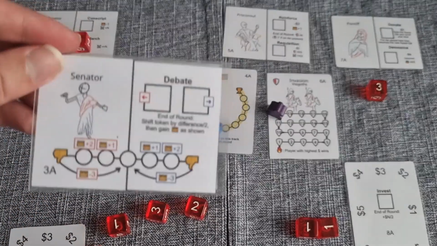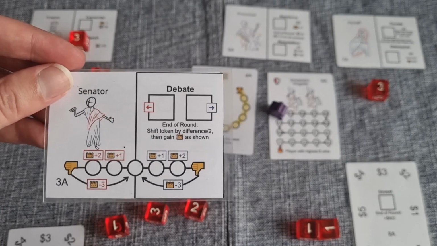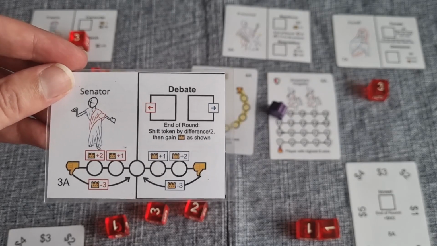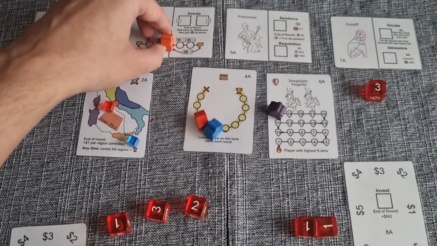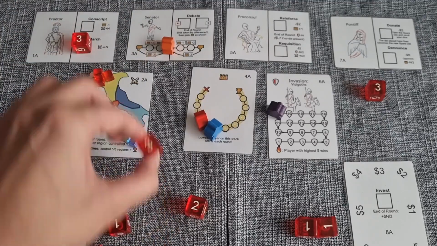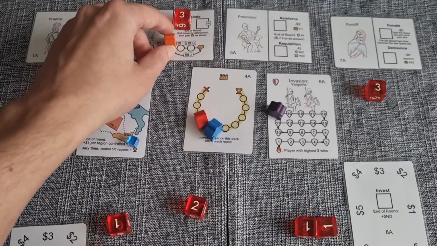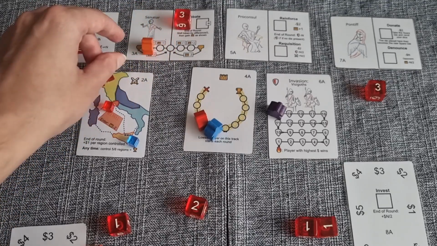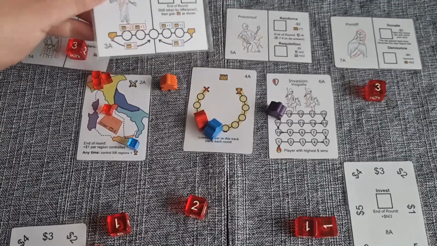This card has a special debate track, with a marker that starts in the middle. Players can place dice in 2 spaces that point left and right respectively, and at the end of the round, the marker is moved based on half of the difference of the dice in those spaces. So, if there's a 3 here, and no die in the other space, the marker moves 2 spaces to the left. Regardless of if the marker moves or not, the effects of its current space are then resolved.